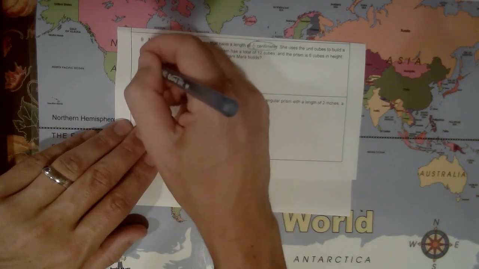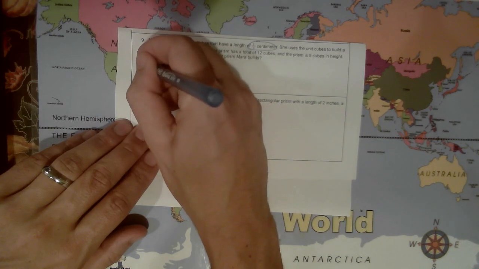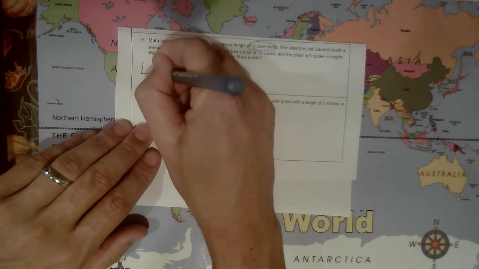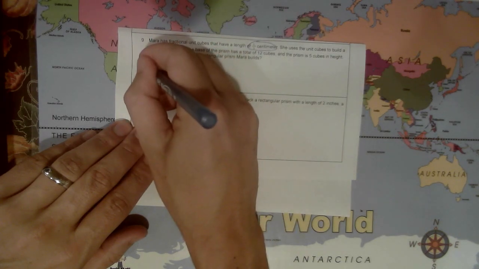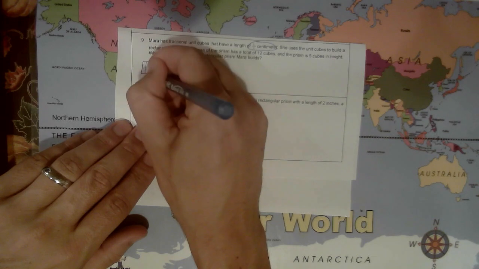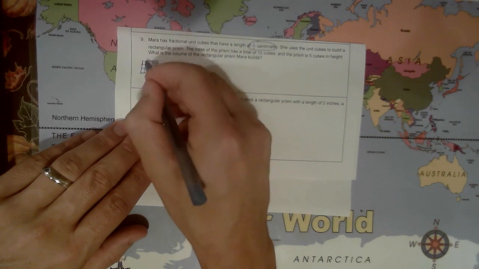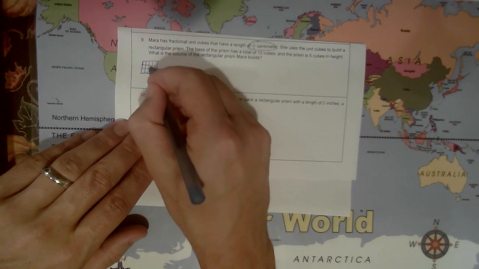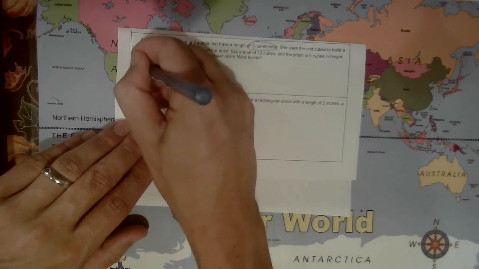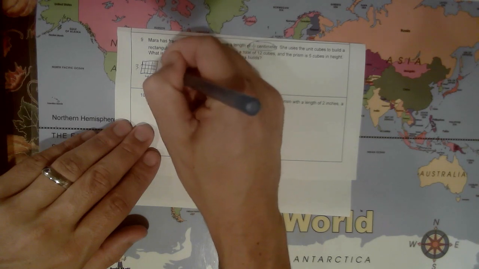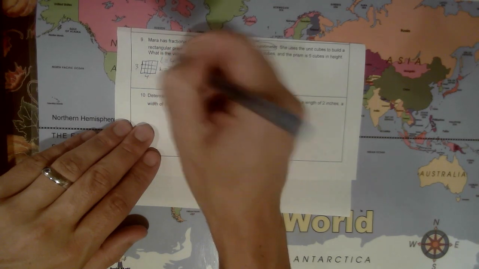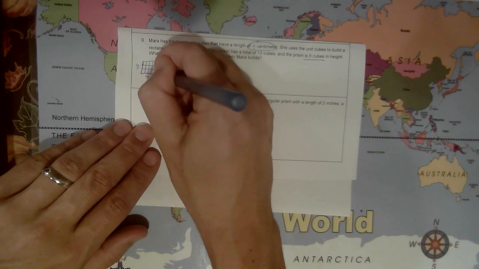The base of her prism, so if you picture a Kleenex box, a shoe box, something rectangular, the bottom of it is a rectangle. So this rectangle has 12 cubes on it. So I'm thinking something like this: 1, 2, 3, 4, 5, 6, 7, 8, 9, 10, 11, 12. So this is 3 by 4. Now the tricky thing here is we know these, and we also know the height is 5 cubes tall.